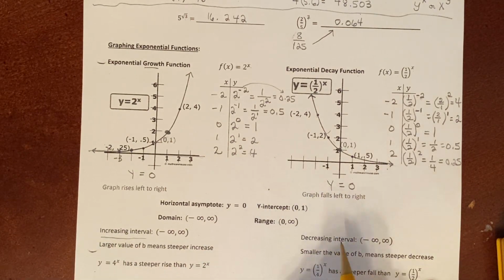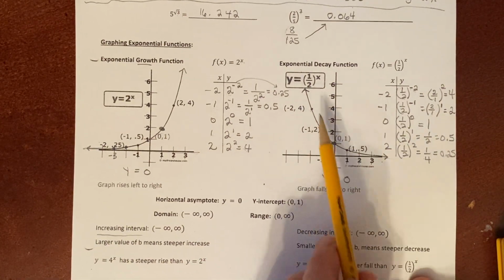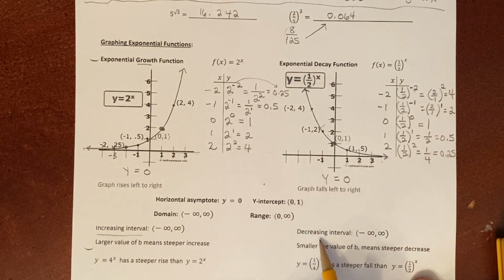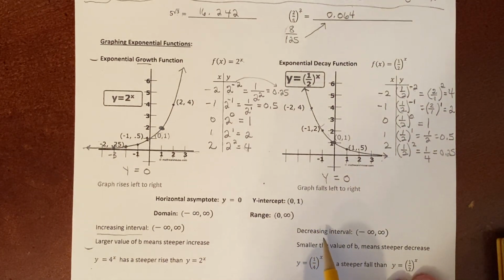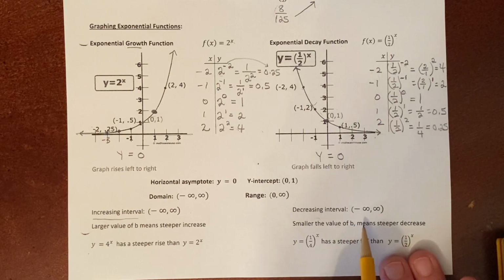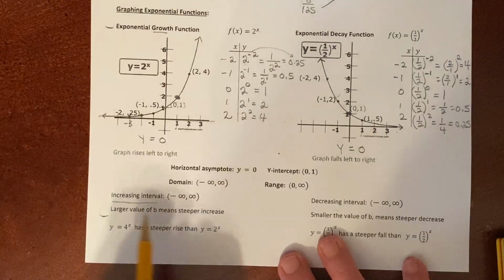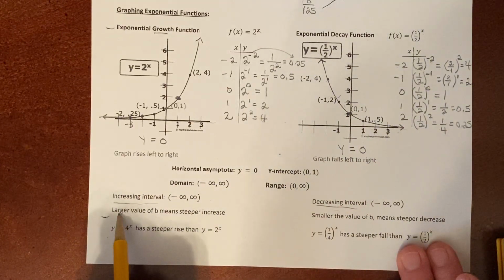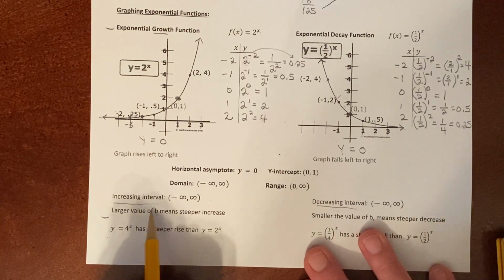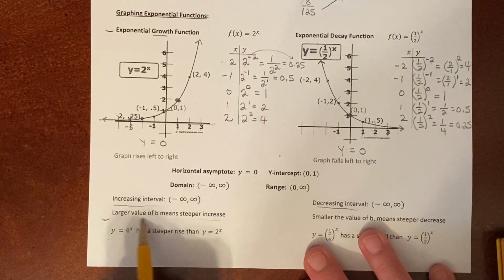Okay, likewise over here, the graph of a decay function is going to be decreasing, so we have no increasing interval, and this graph is going to decrease across its whole domain. Okay, what's being mentioned down here is that a larger value of b on a growth function means a steeper increase.